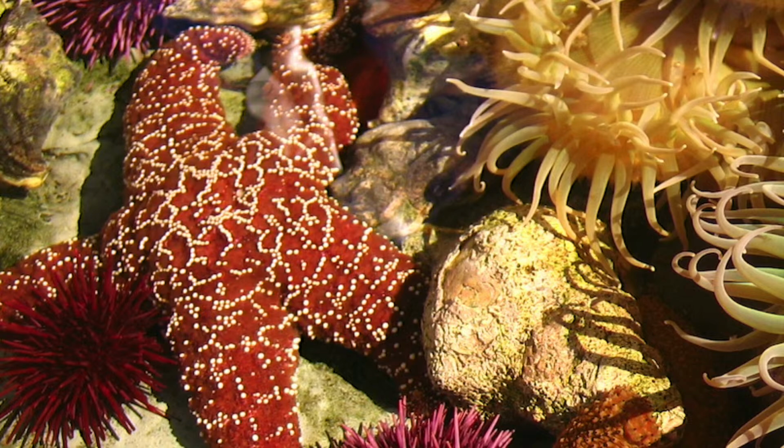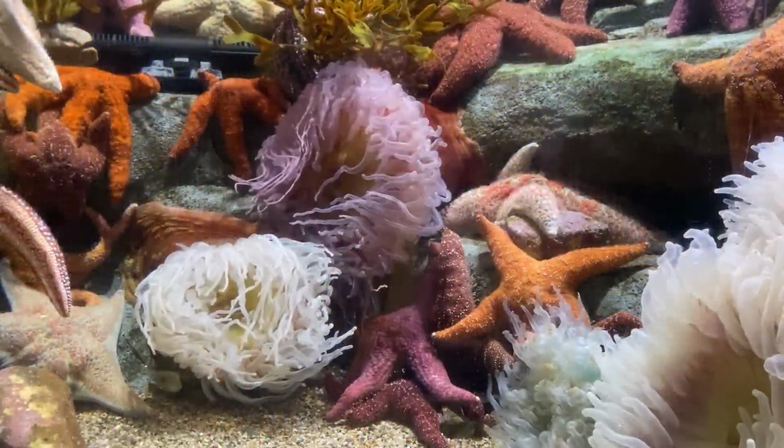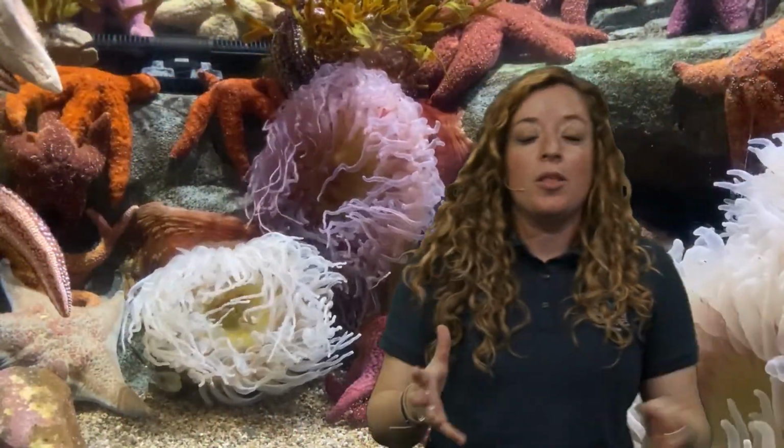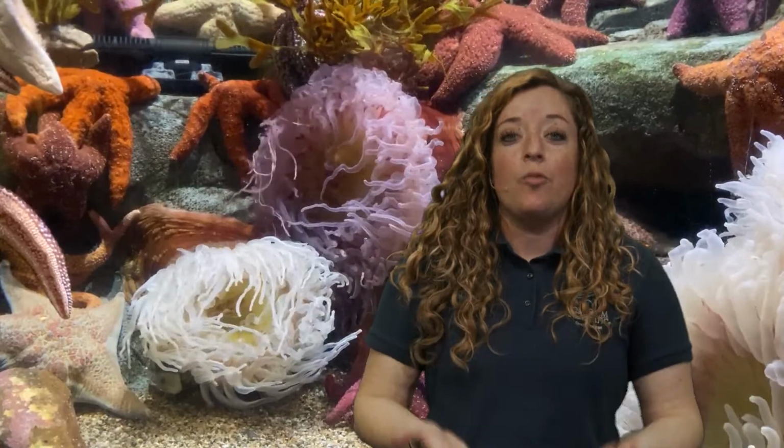Now, these sea stars are living in a tide pool habitat, and this habitat is really cool. As I said, it's easy for us to go explore, but for these animals, it's actually a really tough place to live. And that's because of a lot of things, but one of the big things is those waves, that wave action.